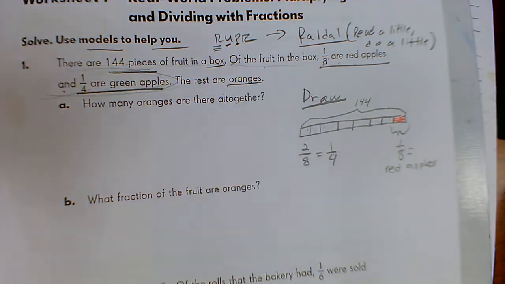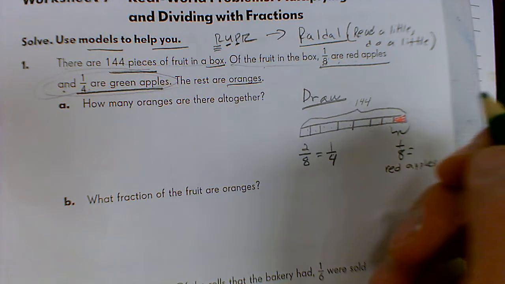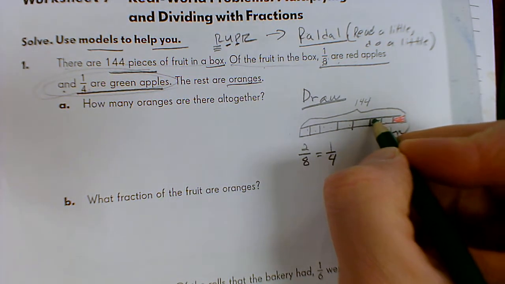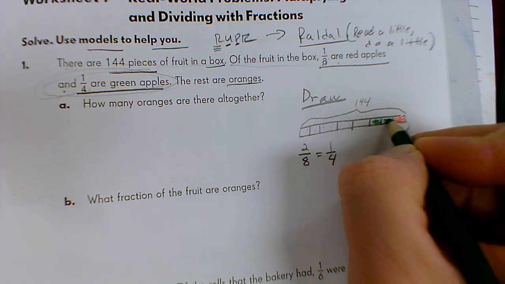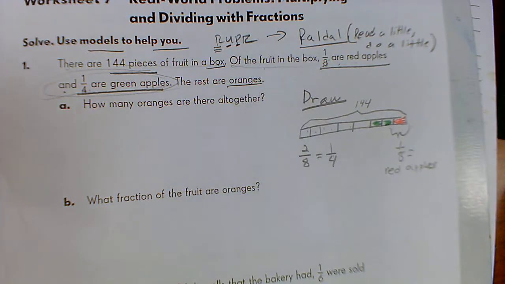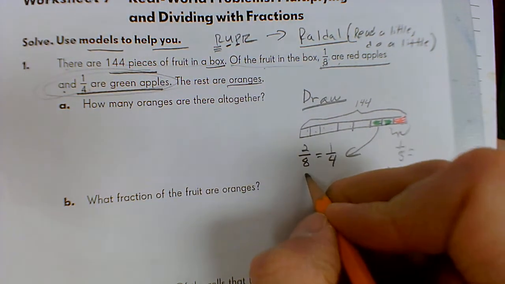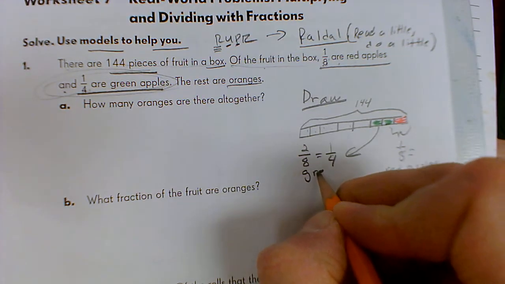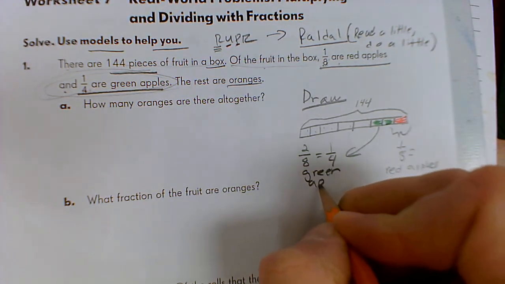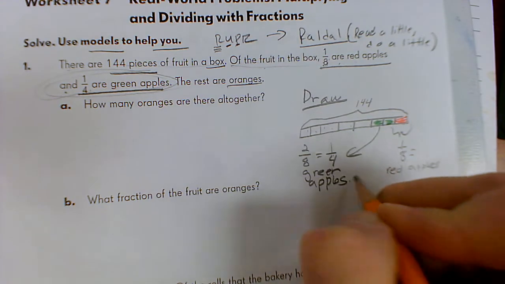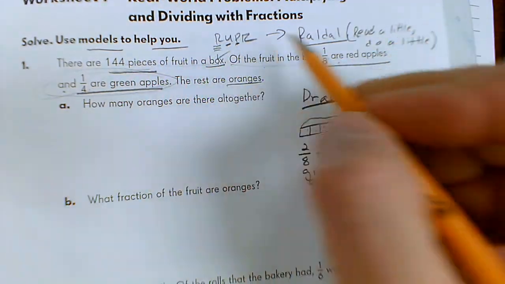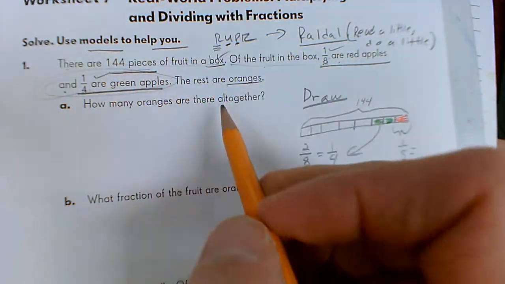So I can color. Oh, I happen to have a green color pencil. This is lovely. I can color this and this, my 2/8, aka my 1/4, and I'll label that green apples. I'm using my RADAL method. I'm done with this right now.